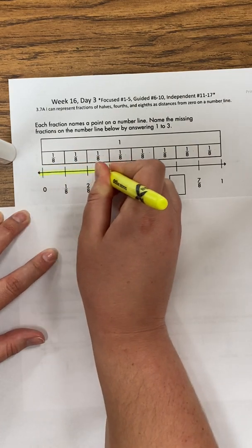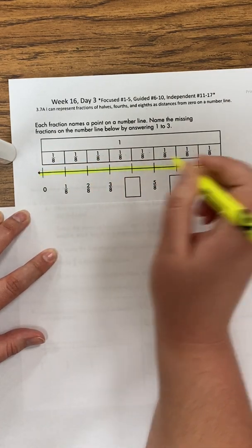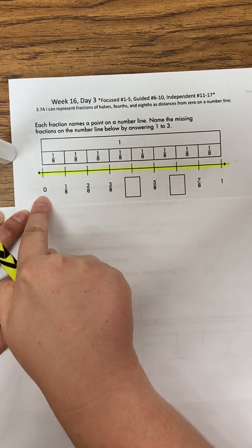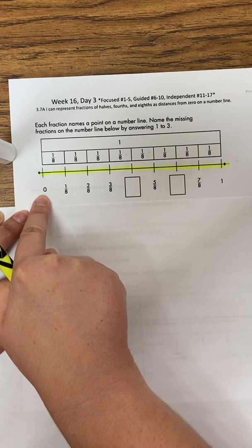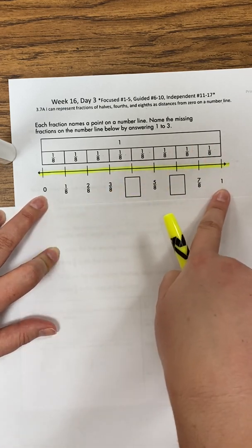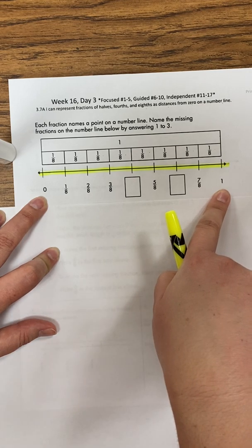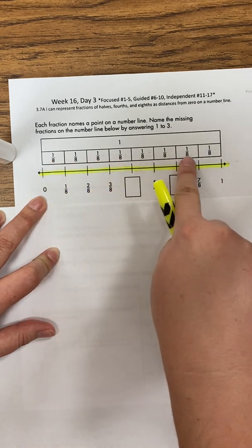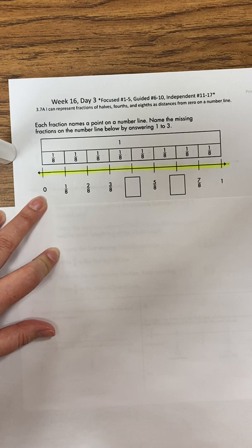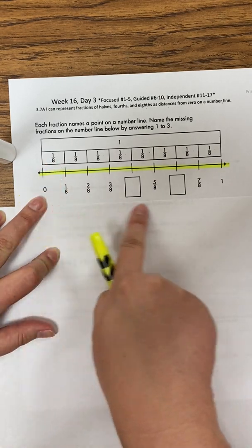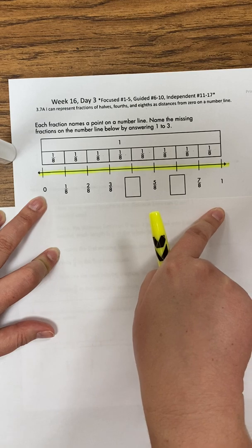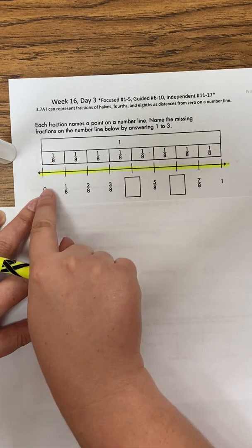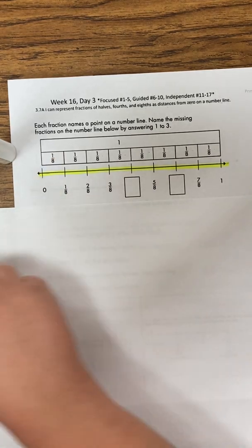And on a number line, we go in order from left to right, going in number order. So as you can see, we're starting with the number 0, okay? And then we're ending with the whole number 1. But as you can see, we broke up this number line into 8 parts, okay? Because the denominator says 8, that means that is the total amount of pieces that the whole number is cut up into. So that is why we are using 8. So as you can see, 1/8 for a number line is matched up right here.